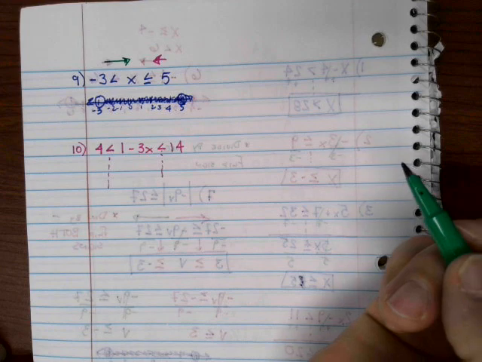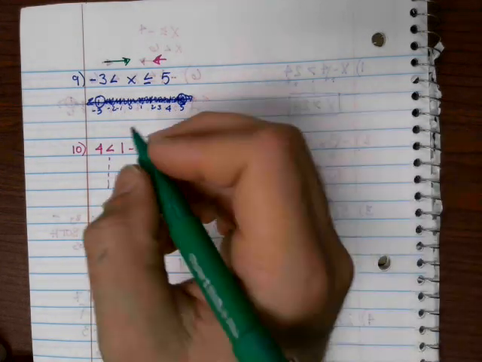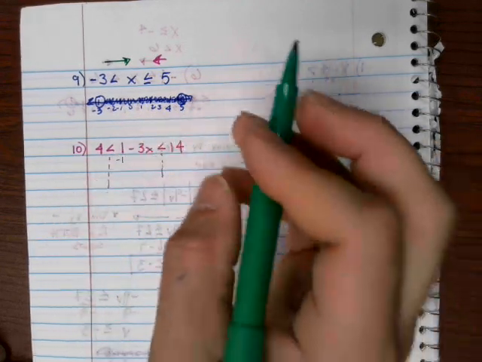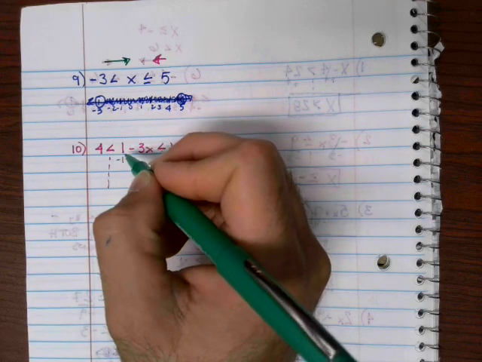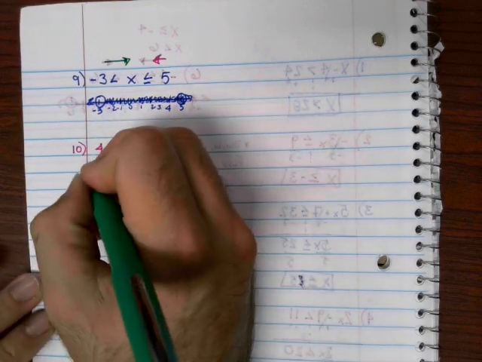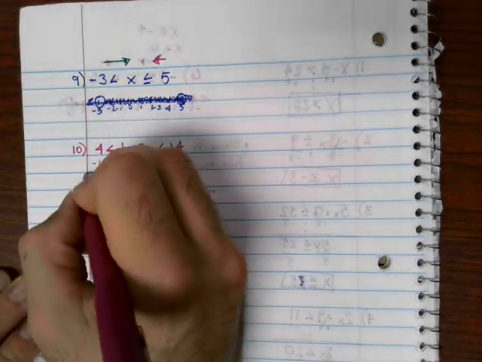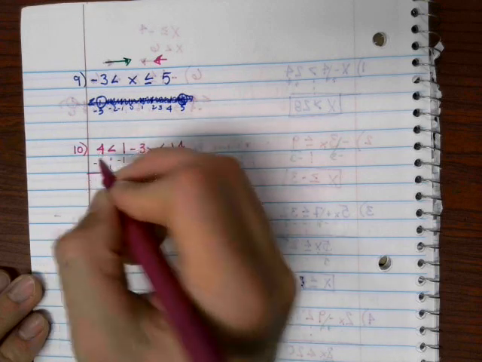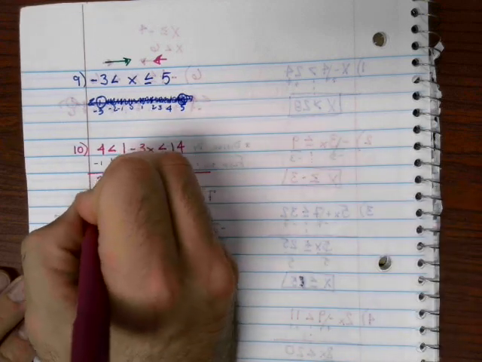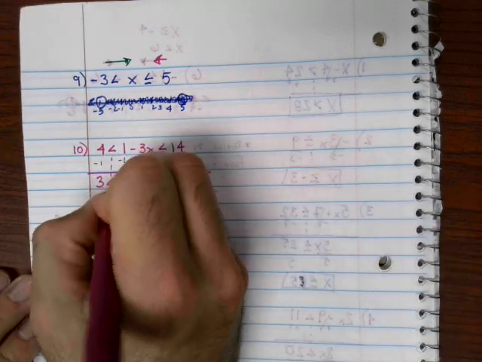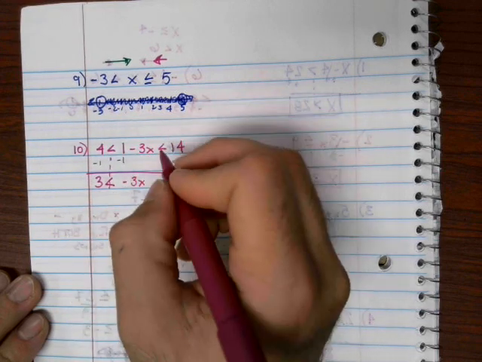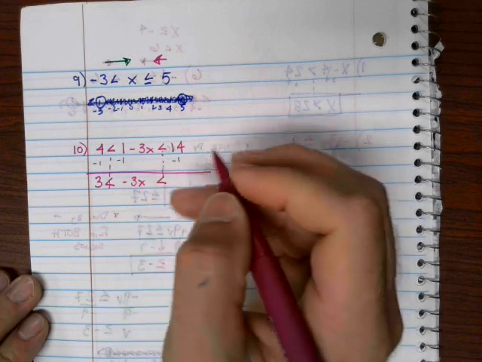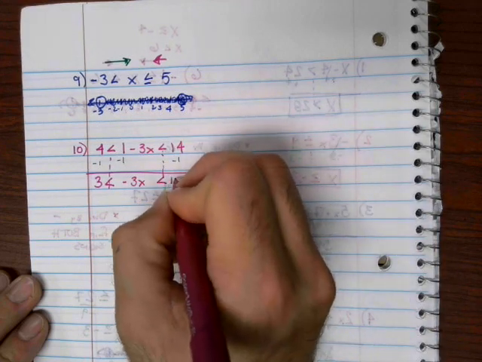How do I get rid of that 1? Subtract it. You won't believe how many people would say add it because they would look at this sign here. Okay. So we would subtract it. All right. We would subtract 1 here, subtract 1 here. 4 minus 1 is 3. I don't flip my sign because I didn't multiply or divide by a negative. All that's left in the middle is negative 3x. Bring down my sign, and 14 minus 1, 13.